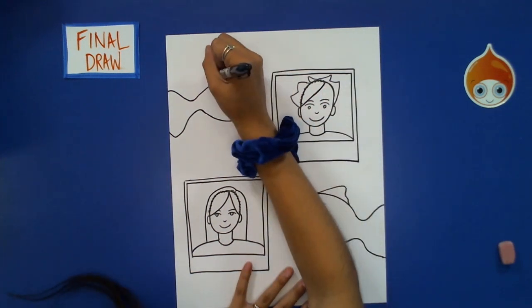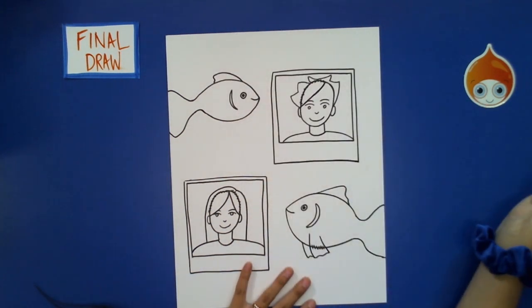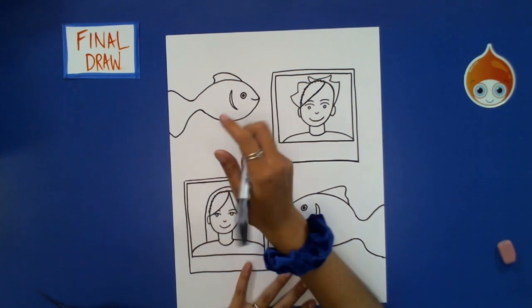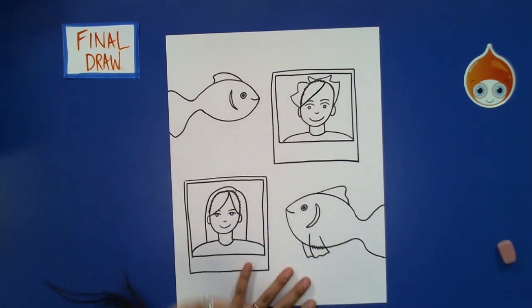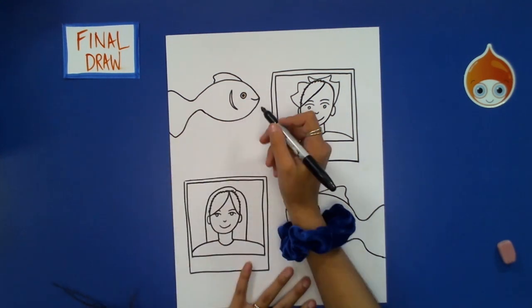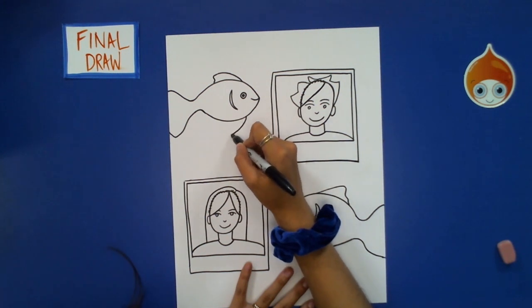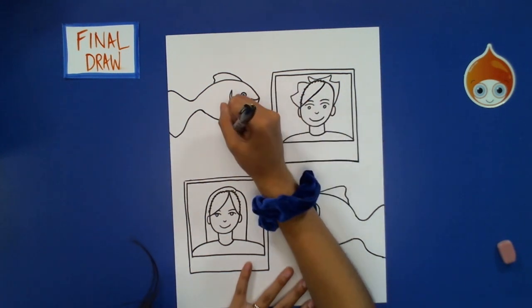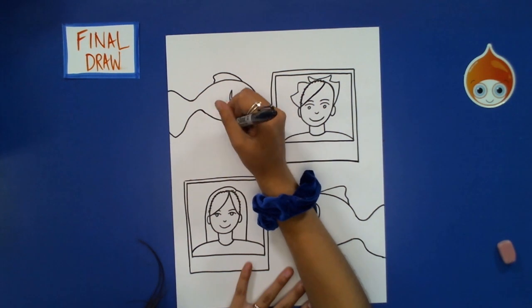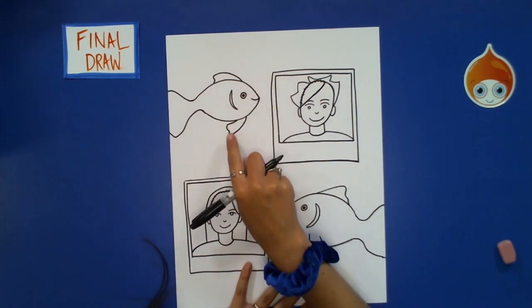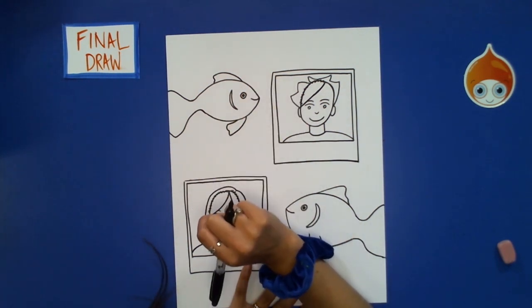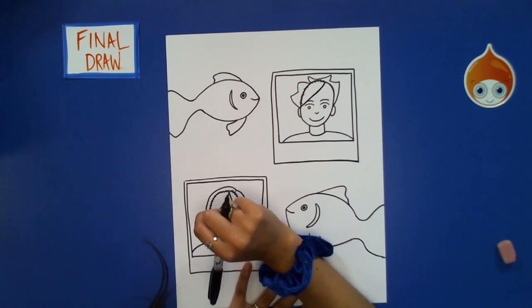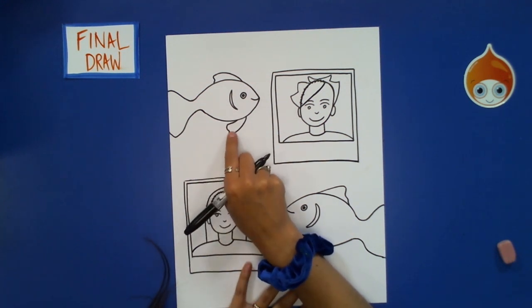Then I'm going to draw the top fin, so I'm going to draw a curved line that comes back, and then wave it down. And then for the front fin, I'm going to bring it back, as if maybe it's swimming. So I'm going to draw a curved line from the bottom, wave it over. Then I'm going to draw a curved line coming in underneath the belly.